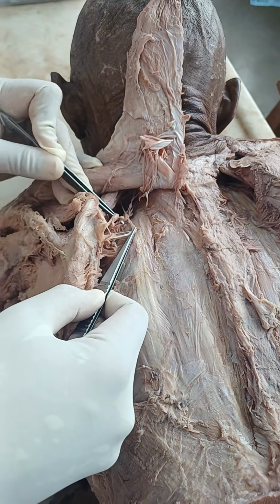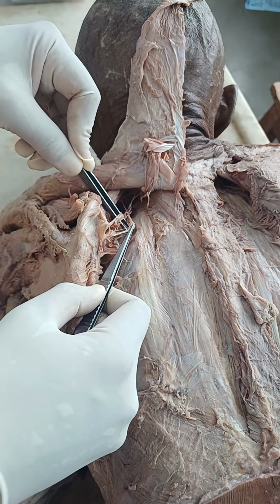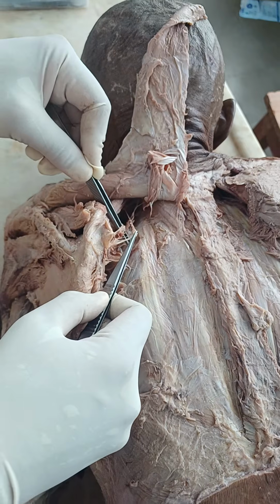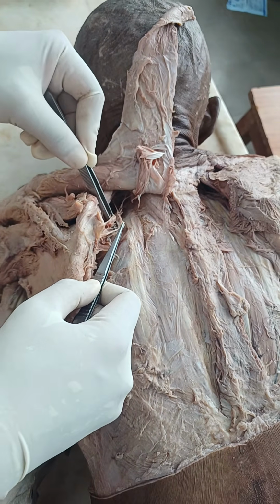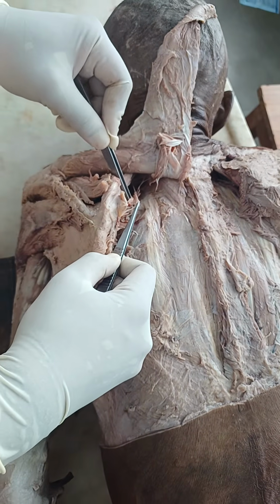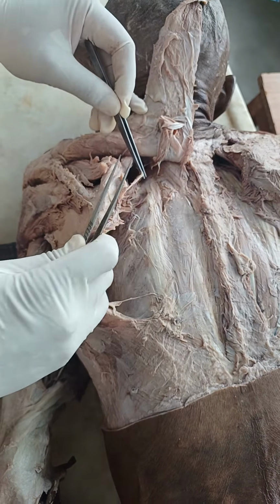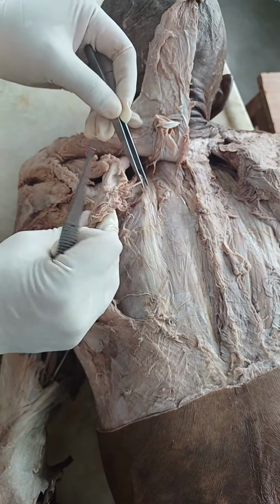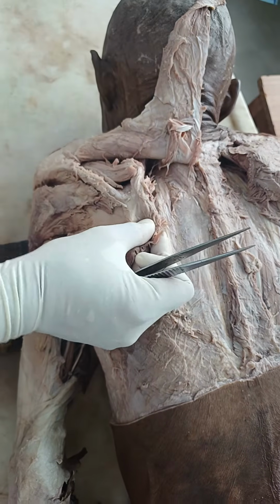This artery is the deep branch of the transverse cervical artery. It is also a branch of the thyrocervical trunk, which arises from the subclavian artery. So this dorsal scapular nerve, or nerve to the rhomboids, supplies the rhomboid major and minor muscles.